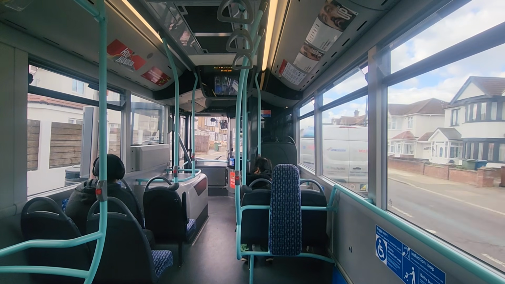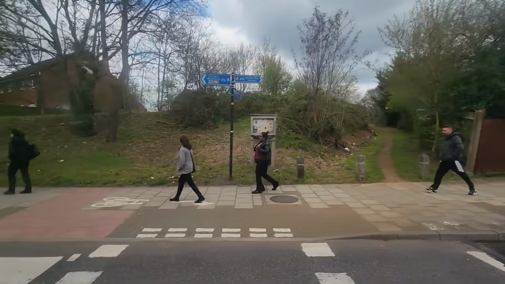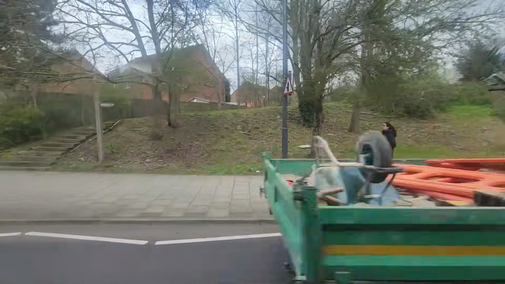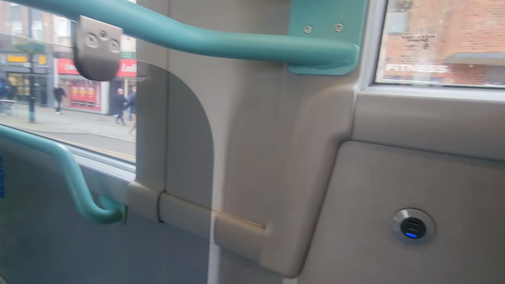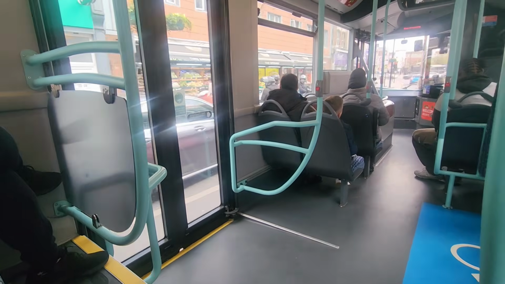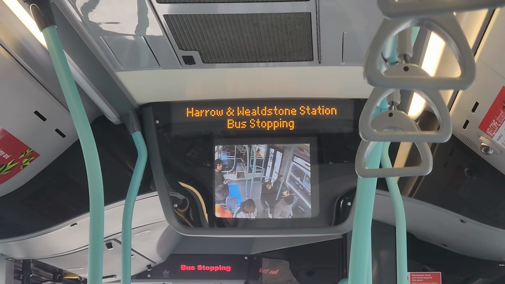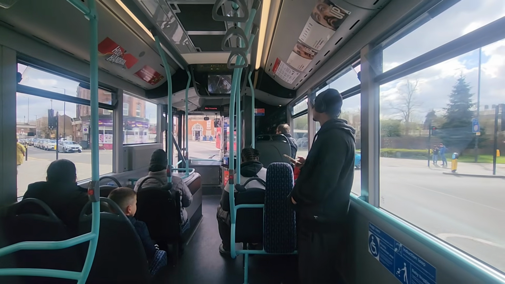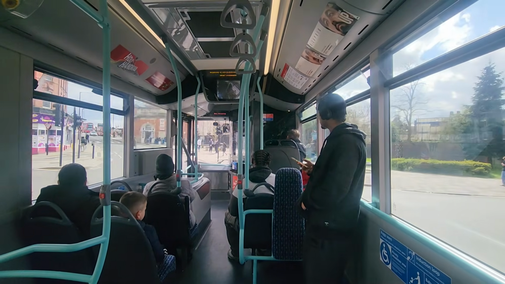Please hold on to the handrails when the bus is moving. Harrow and Wealdstone Station. We are now at Harrow and Wealdstone Station. And there's Harrow and Wealdstone Station just out the front window.